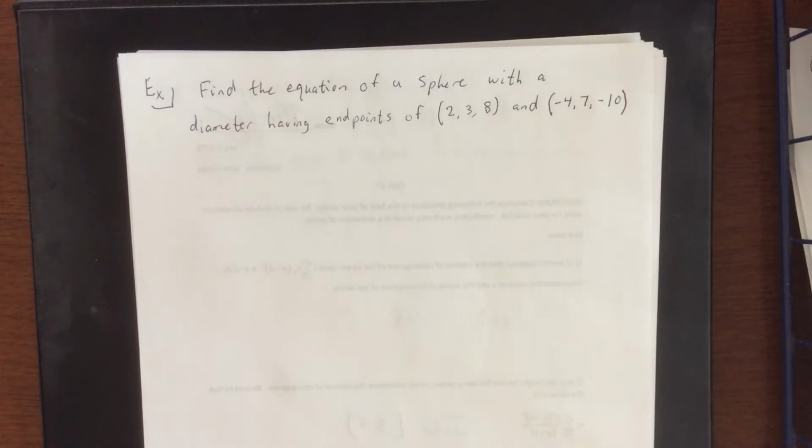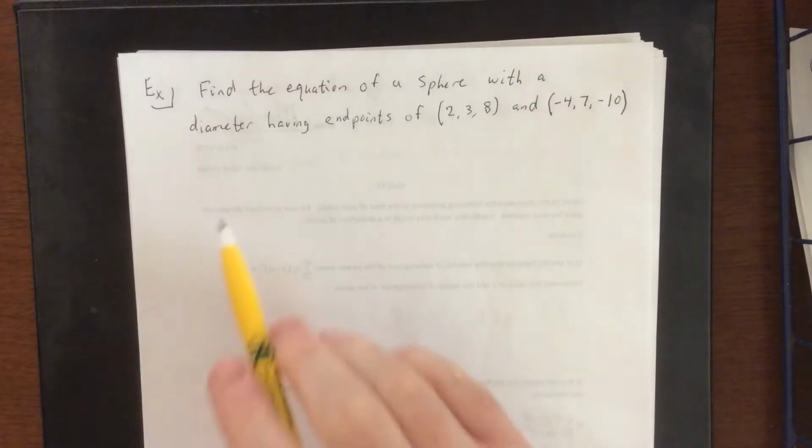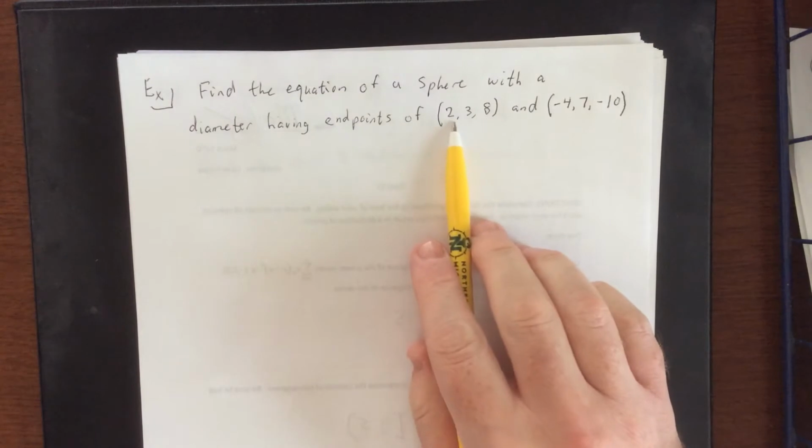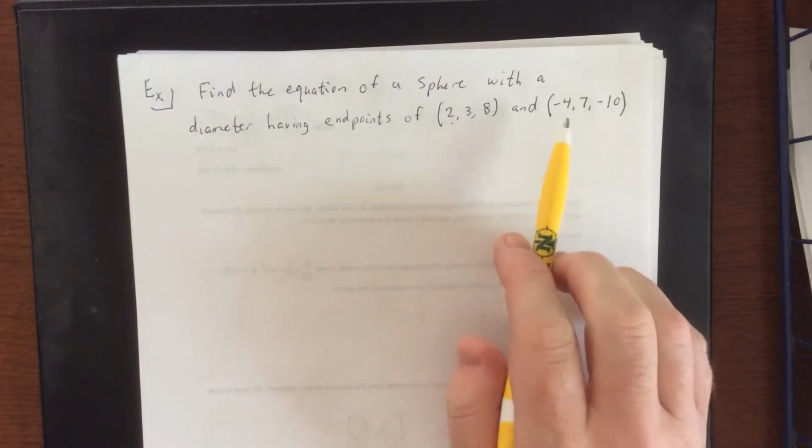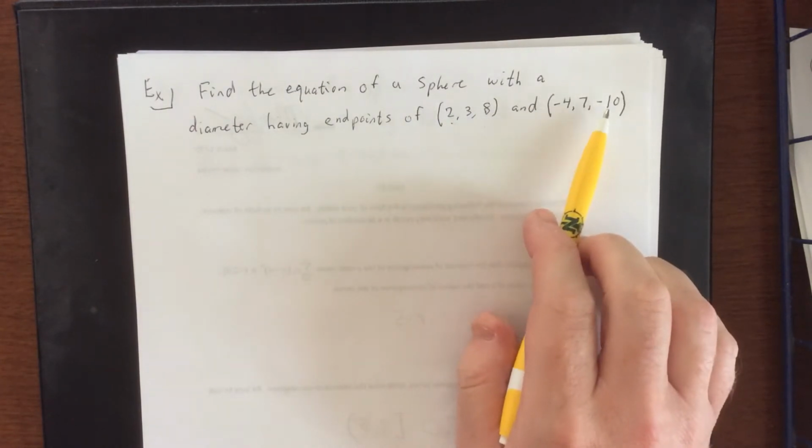So now we're going to work through a couple of examples involving the equation of a sphere. So first one, find the equation of a sphere with a diameter having endpoints of the ordered triples (2, 3, 8) and (-4, 7, -10).